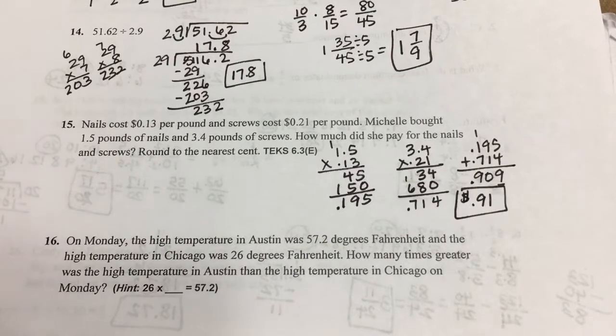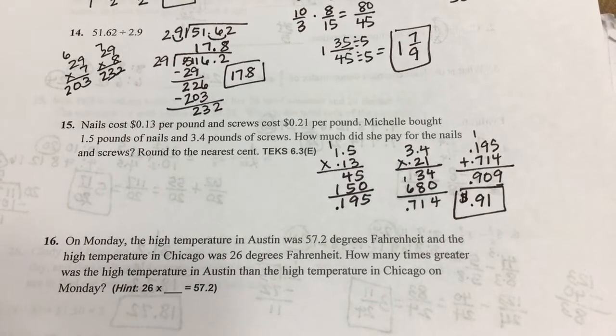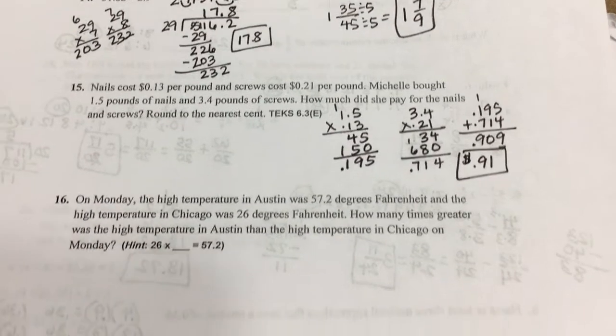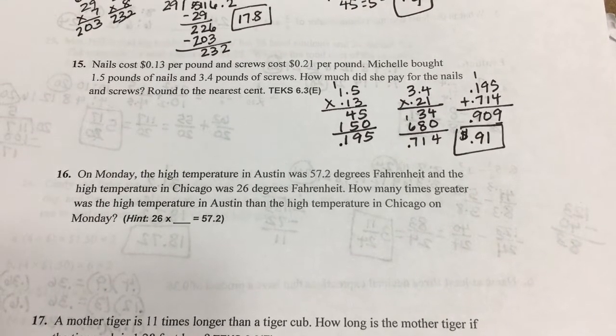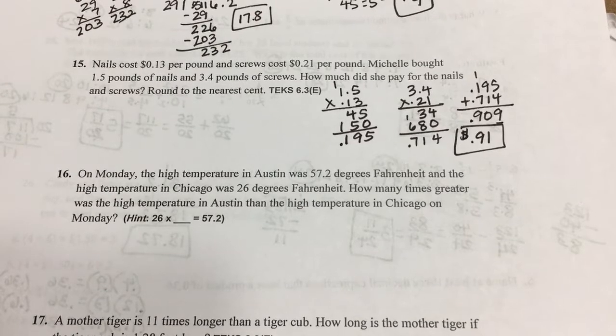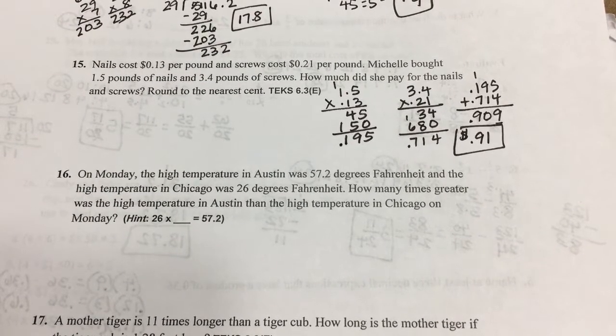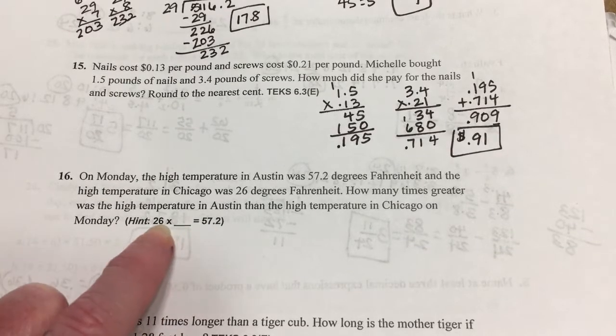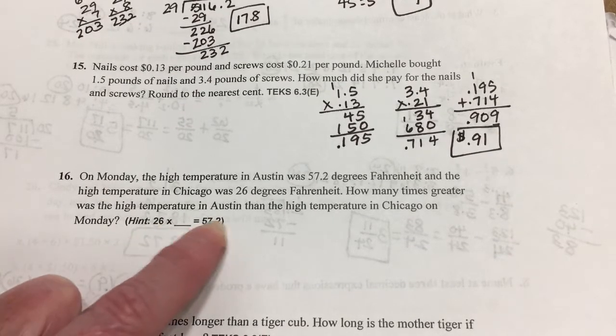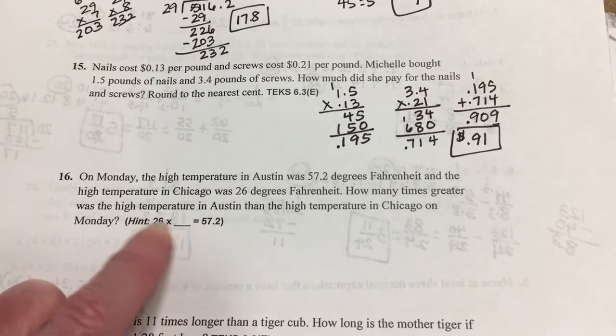All right, on 16, it says Monday, the high temperature in Austin was 57.2 degrees Fahrenheit, and the high temperature in Chicago was 26 degrees Fahrenheit. How many times greater was the high temperature in Austin than the high temperature in Chicago on Monday? And then they have a hint, 26 times blank equals 57.2. So the question is 26 times what number would give me 57.2? So I can't multiply. It's obviously not 26 times 57. That's not what they're telling me.